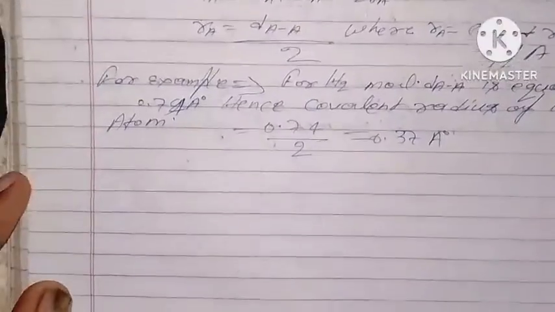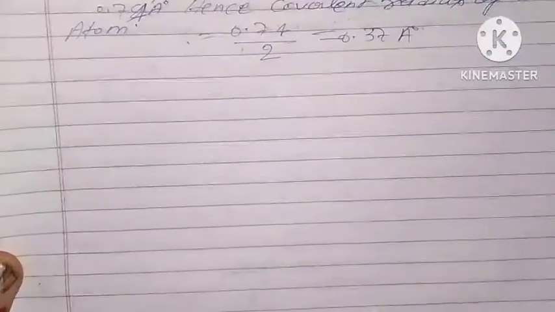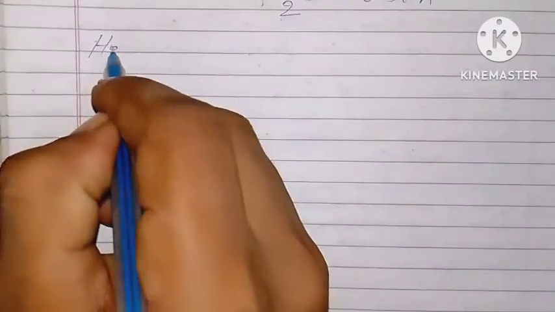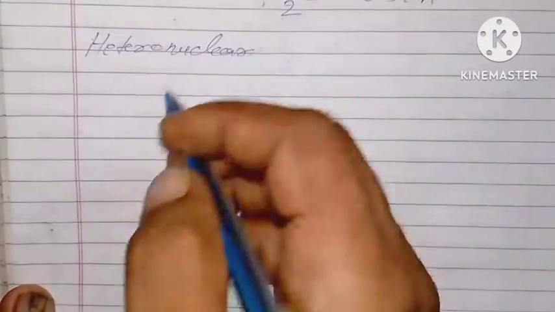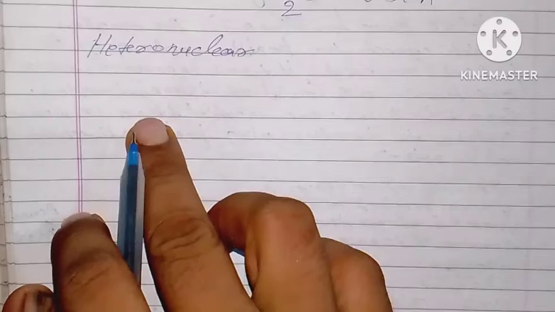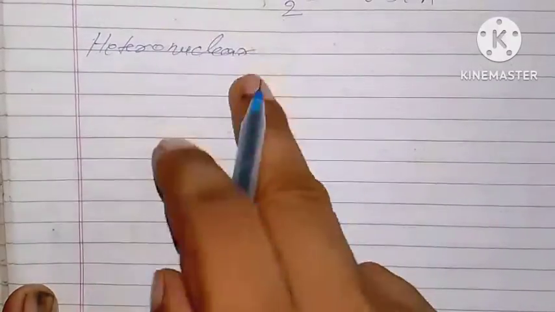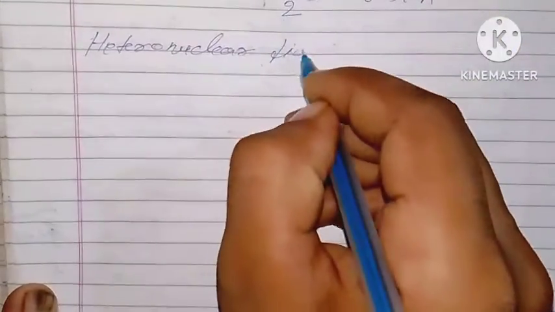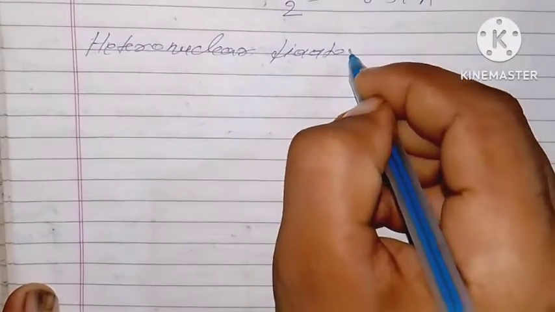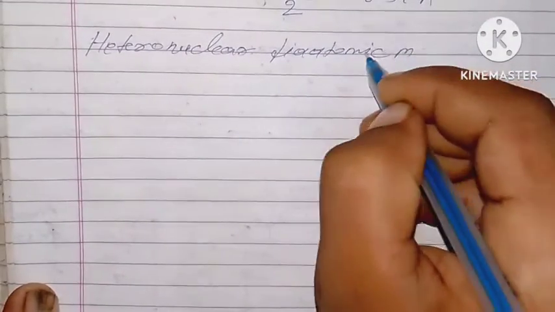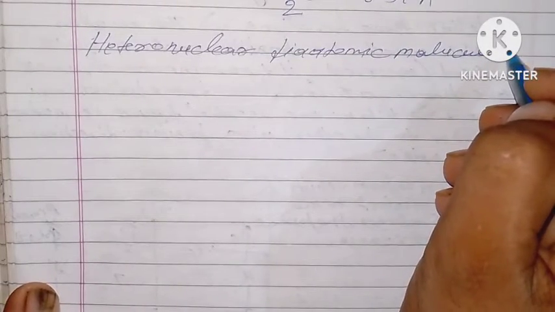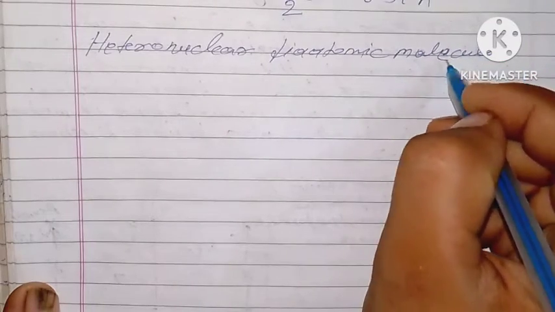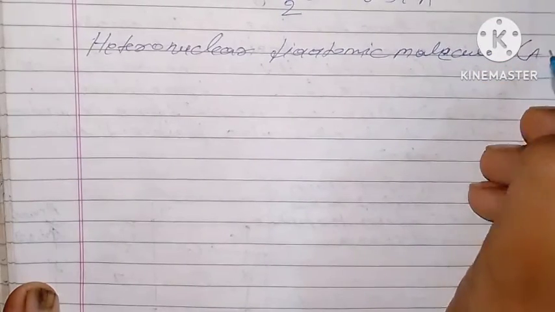And next is the heteronuclear diatomic molecule AB.